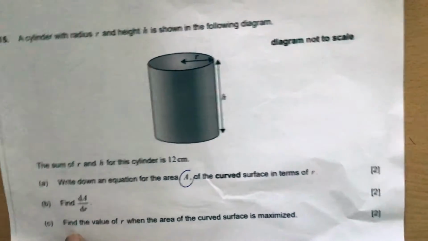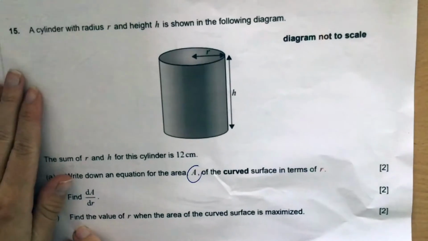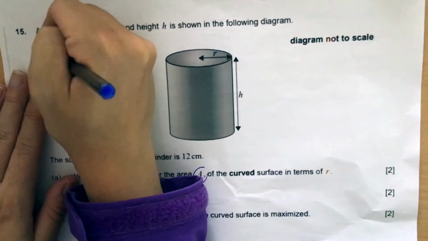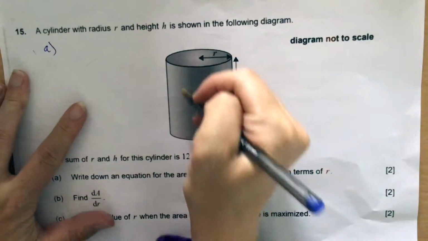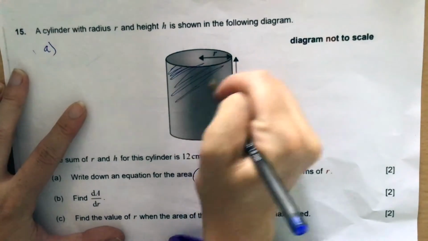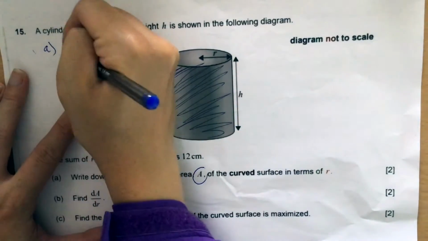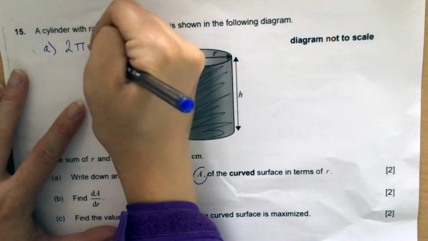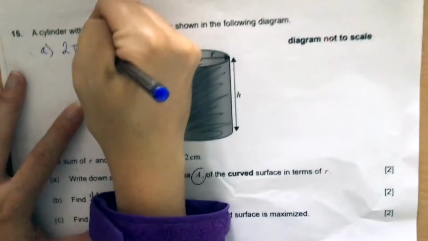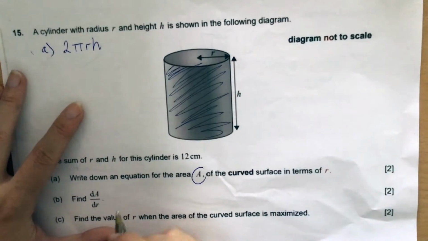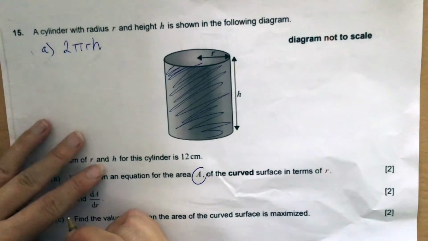Now, the first thing I would do for this particular question would be to go to the formula booklet and find what the curved surface area is. The curved surface area is going to be this section of the cylinder, and that's simply going to be 2 pi r h. If you'd like me to explain why, please contact me.